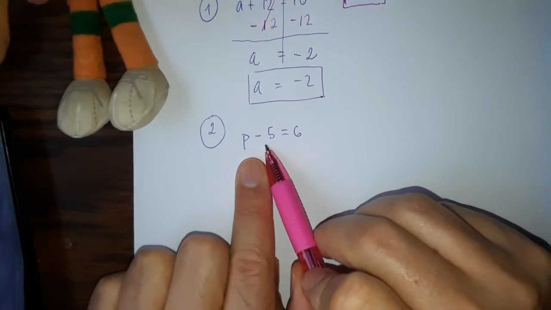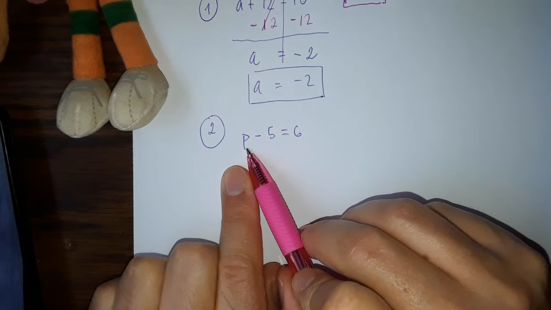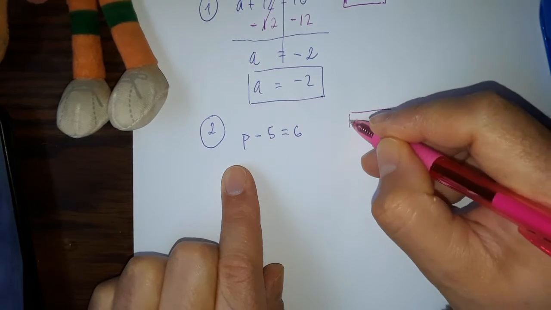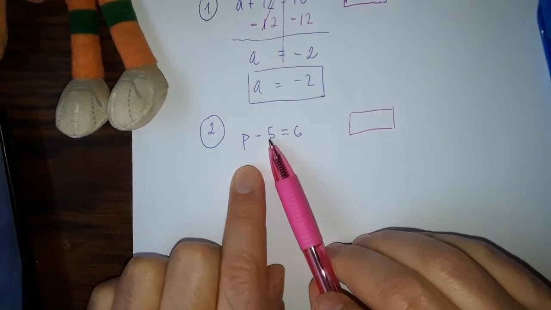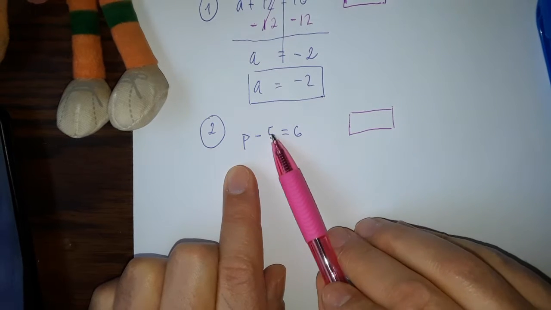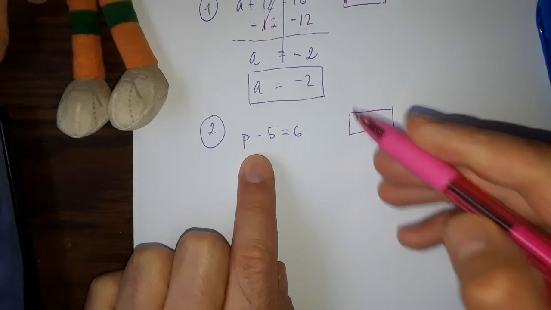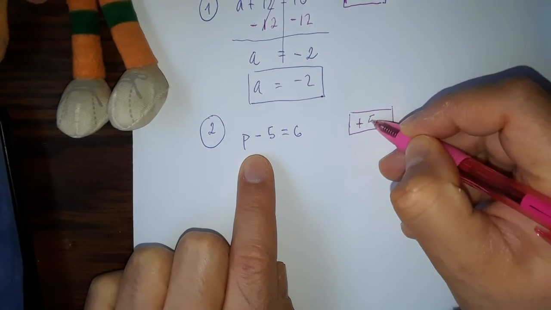Now we have to again leave P by itself. How are we gonna solve this? We're gonna need to get rid of the negative 5 here, the subtracting 5. How can I kill a subtracting 5? With an adding 5. The opposite, always the opposite.